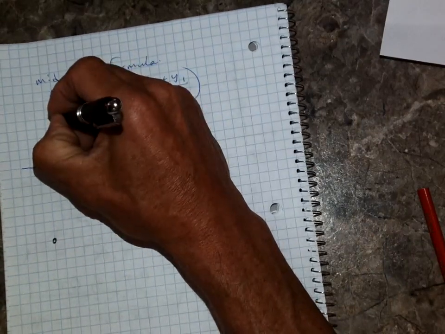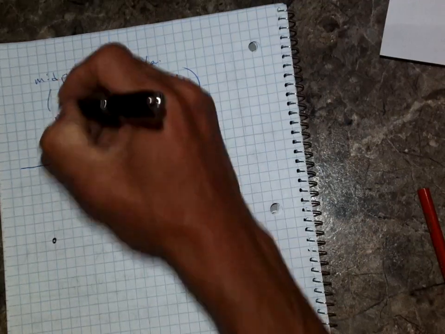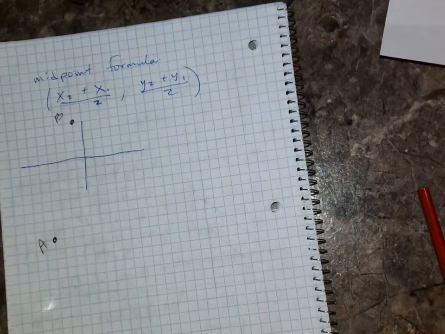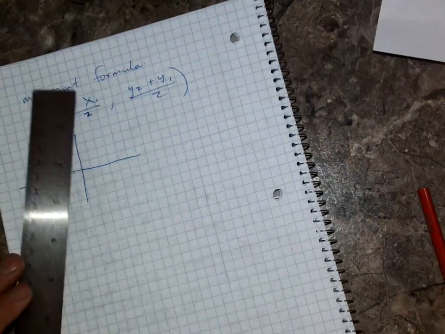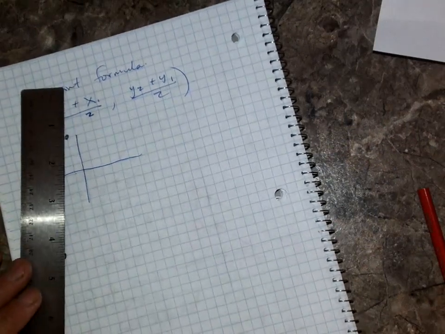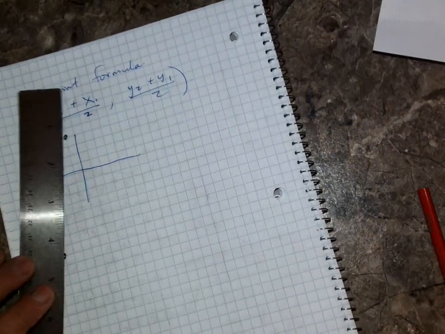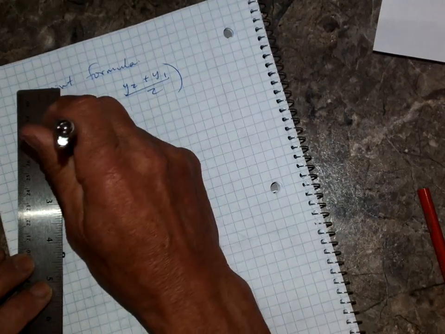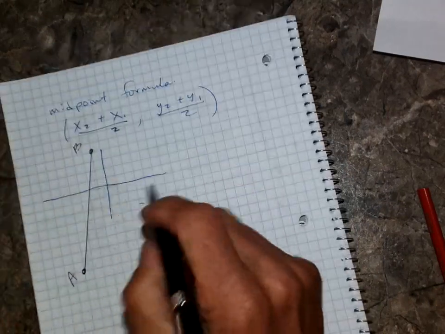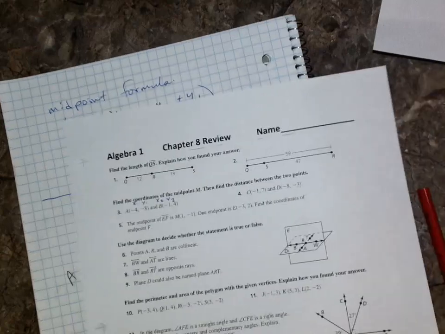Then if you want to find the midpoint, you can count and find the middle, or you can use the formula, which I don't mind at all. Here are my points, x1, y1, x2, y2, and just plug those in.